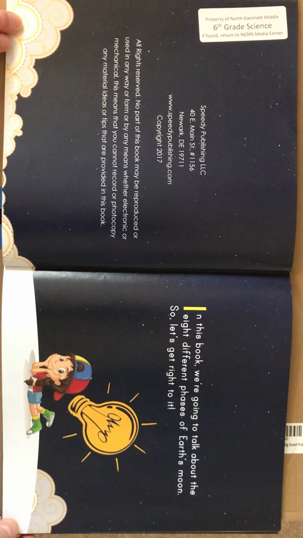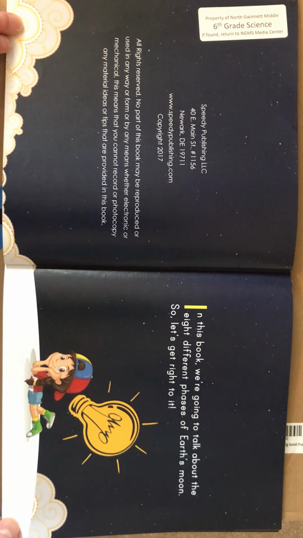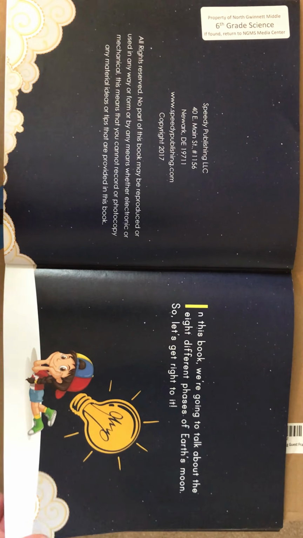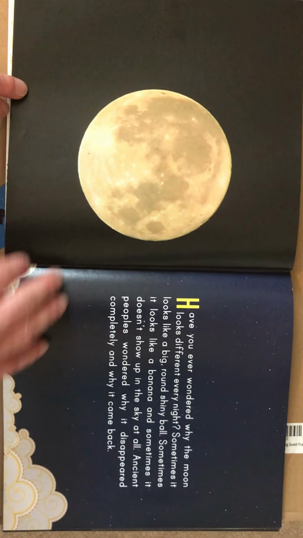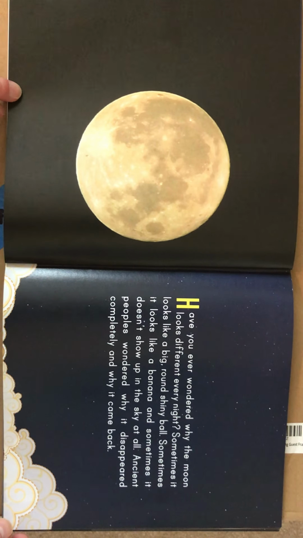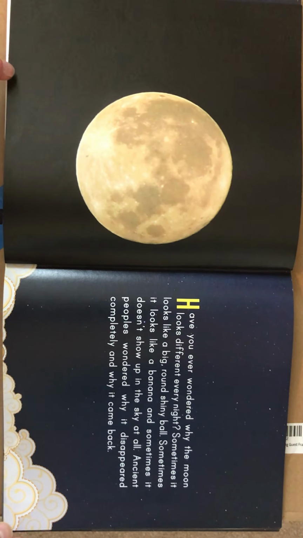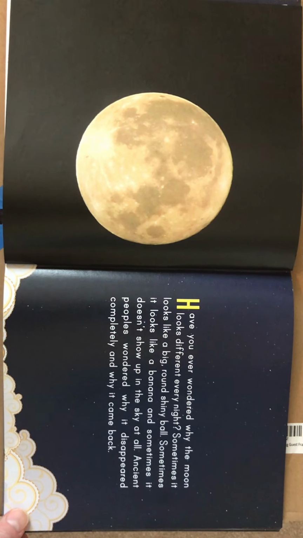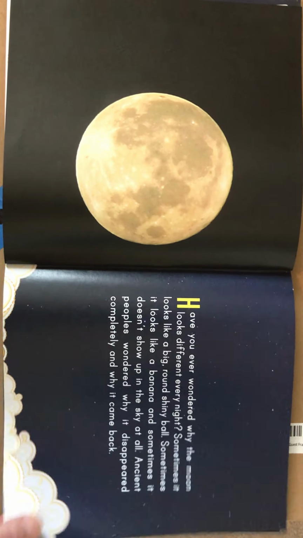Here we go. In this book, we're going to talk about the 8 different phases of Earth's moon. So let's get right to it. Have you ever wondered why the moon looks different every night? Sometimes it looks like a big, round, shiny ball. Sometimes it looks like a banana, and sometimes it doesn't show up in the sky at all. Ancient peoples wondered why it disappeared completely and why it came back.